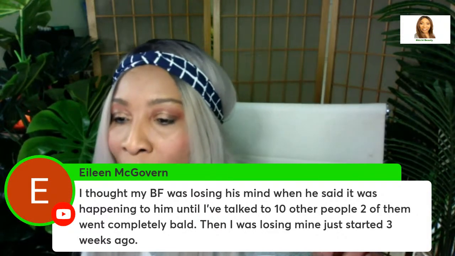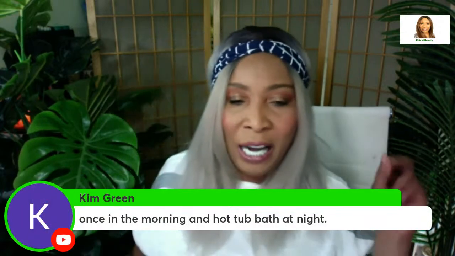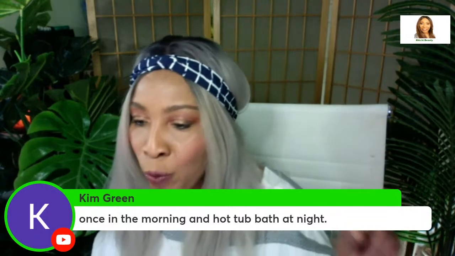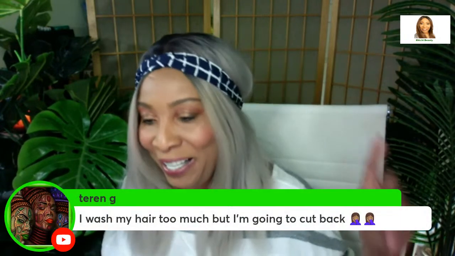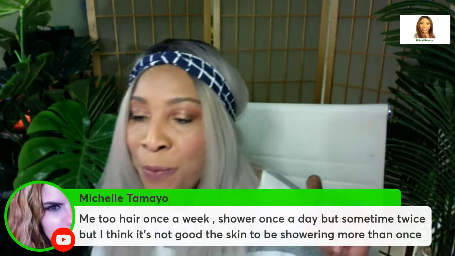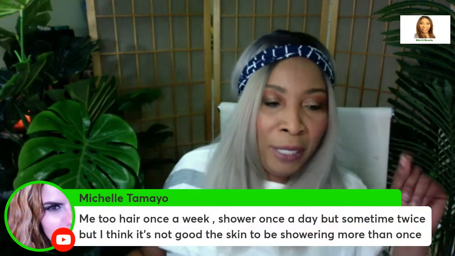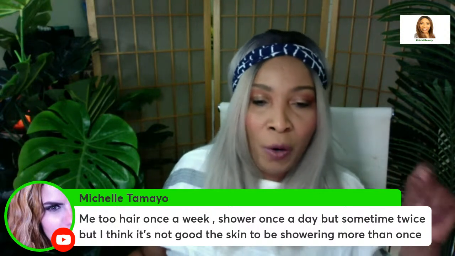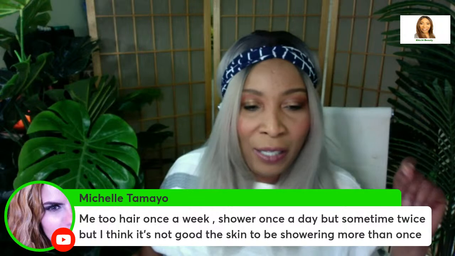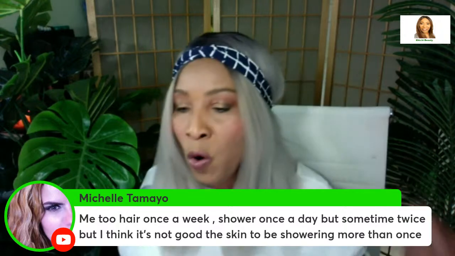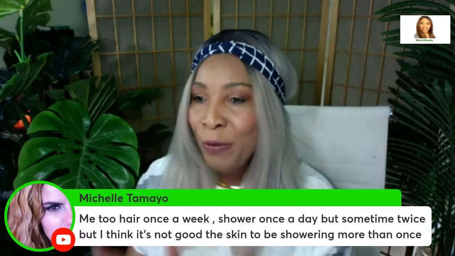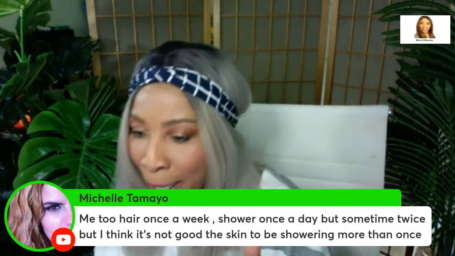Kim Green, once in the morning and a hot tub, but at night. Taryn, I wash my hair too much, but I'm going to cut back. All right. I told you the hair is going to get pretty interesting. Now, Michelle, me too. Hair once a week, shower once a day, but sometimes twice. I think it's not good for the skin to be showering more than once. And I know this was going to come up, and that's why I want everyone to talk about themselves.